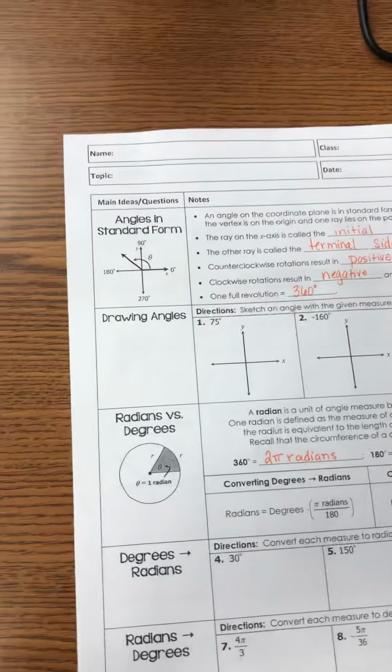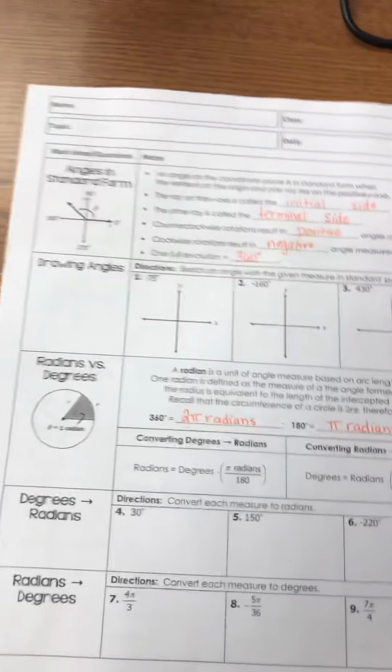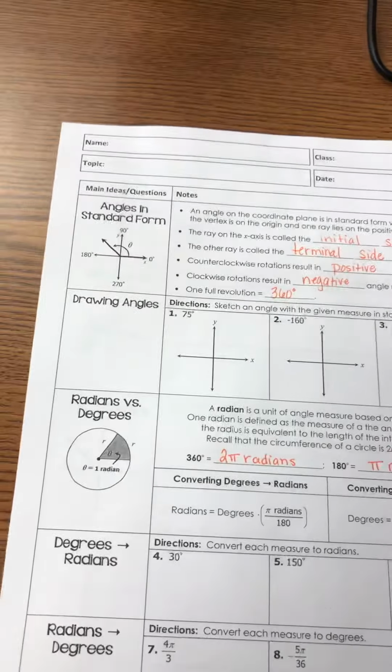Today we're going to look at angles and radians and degrees on the unit circle with our trig functions. First of all, let's go through these vocabulary words here. An angle on the coordinate plane is in standard form when the vertex is on the origin and one ray lies on the positive x-axis. Now what in the world does that mean?